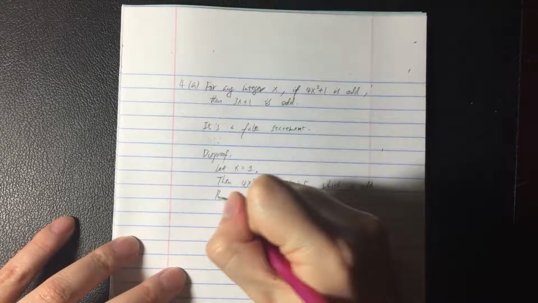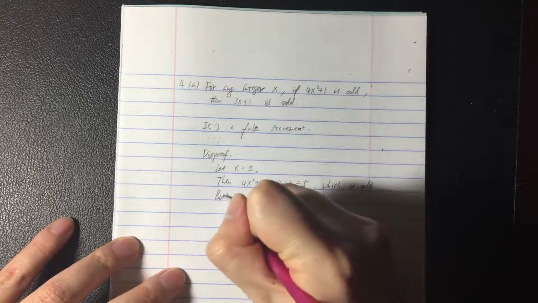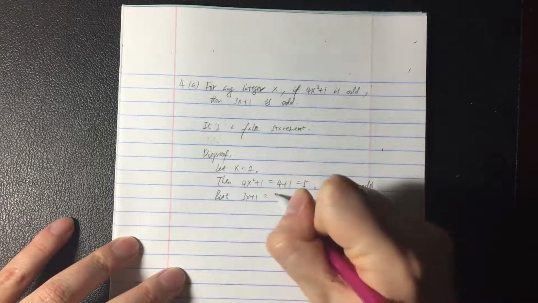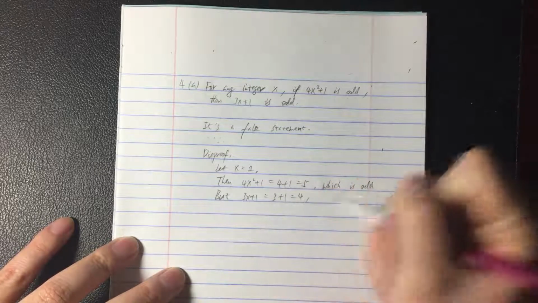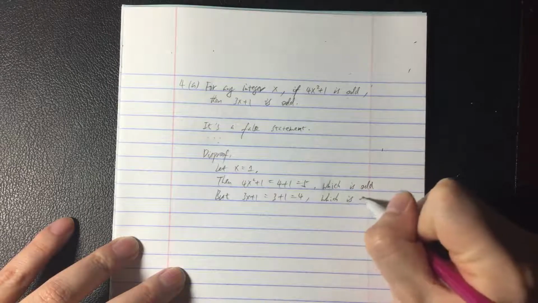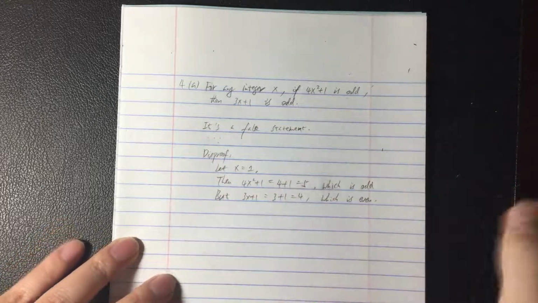But 3x plus 1 equals 3 plus 1 equals 4, which is even. So this statement is not true. We disprove it using a counterexample.